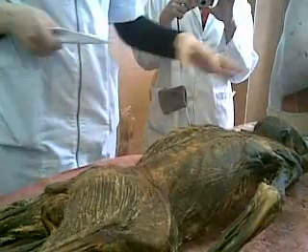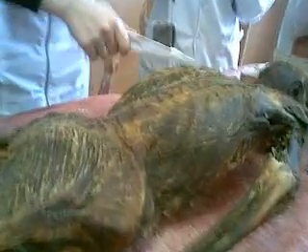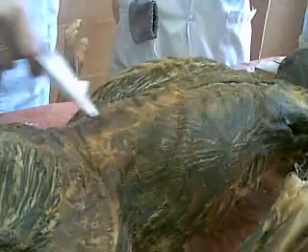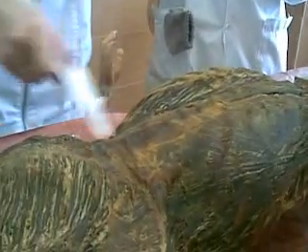Musculus erector spinae. It consists of many bundles. The whole function is to hold our back, our spine, vertically. What bundles does it contain? Musculus erector spinae consists of several bundles: musculus iliocostalis, musculus longissimus, and musculus spinalis. What else from the deep muscles can we have?